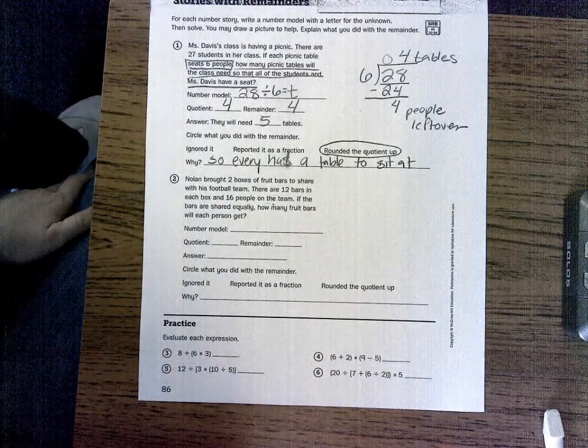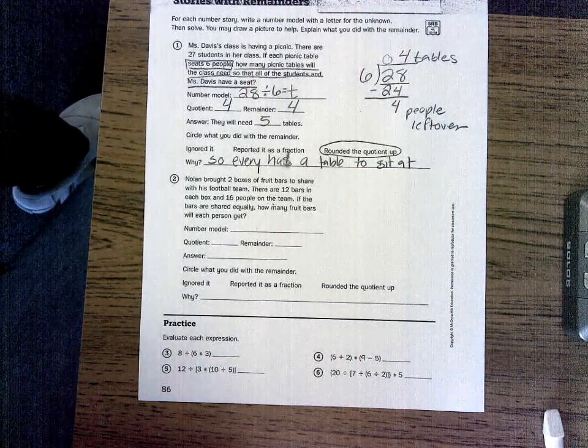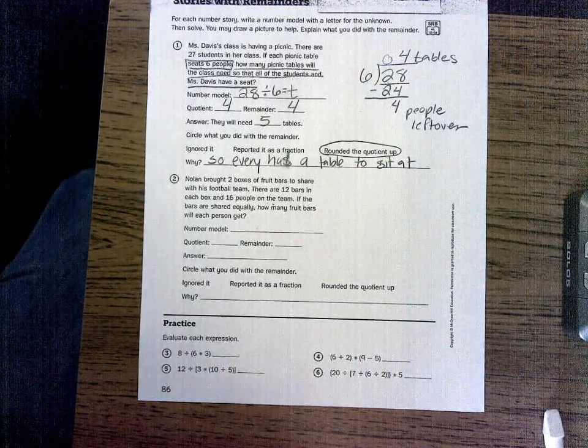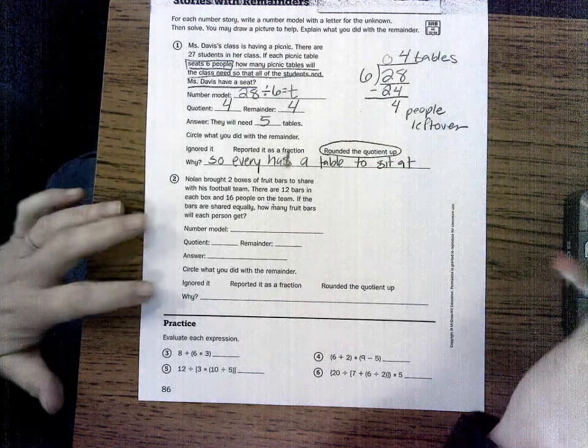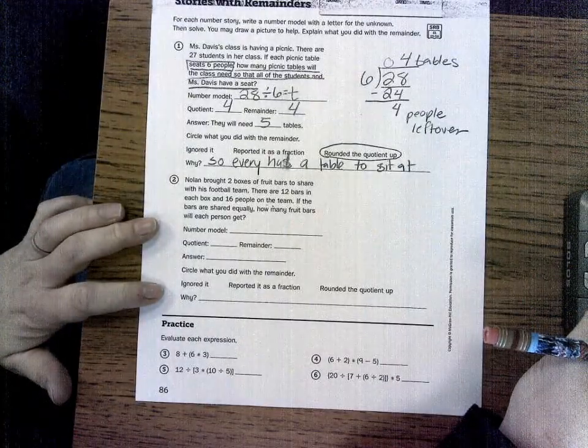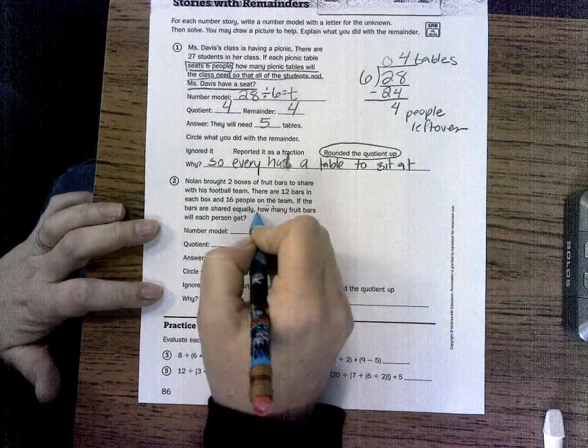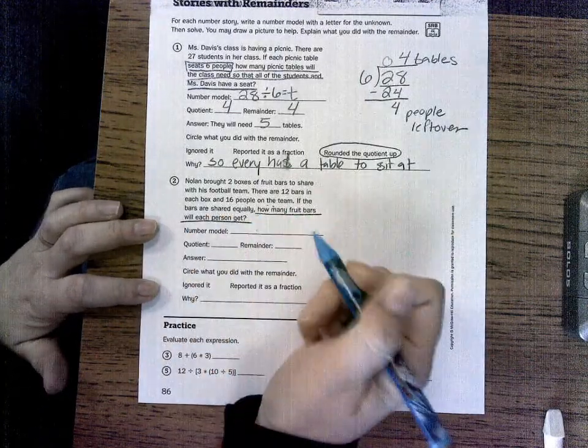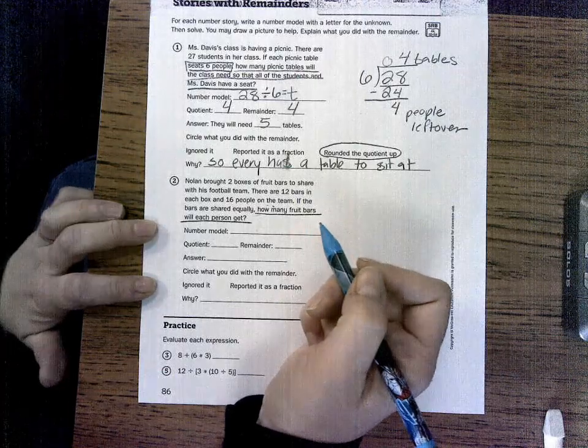Nolan bought 2 boxes of fruit bars to share with his football team. There are 12 bars in each box and 16 people on the team. If the bars are shared equally, how many fruit bars will each person get? So there's a couple steps here. But first I need to know, how many fruit bars are there?